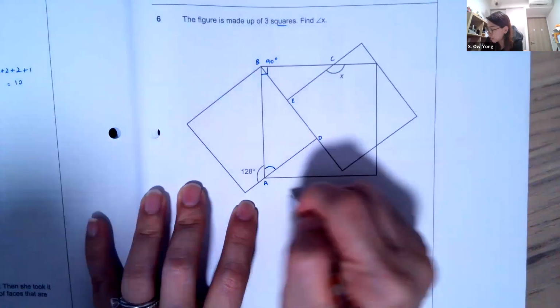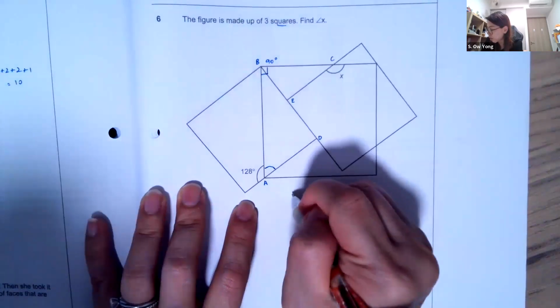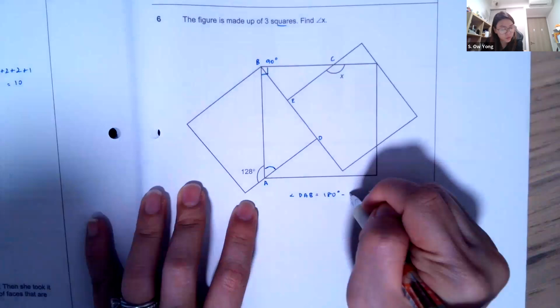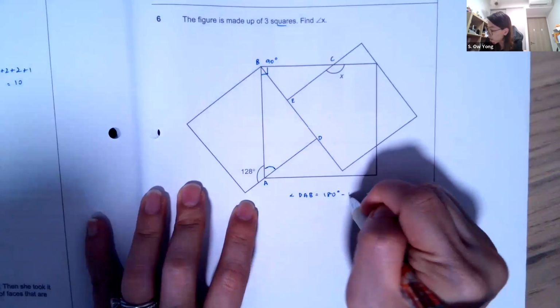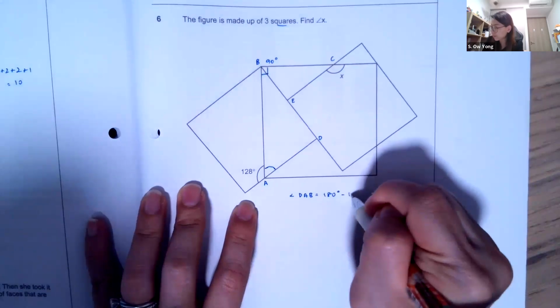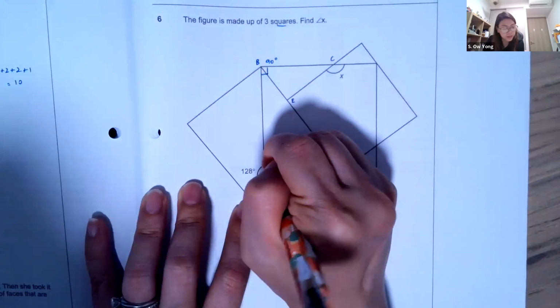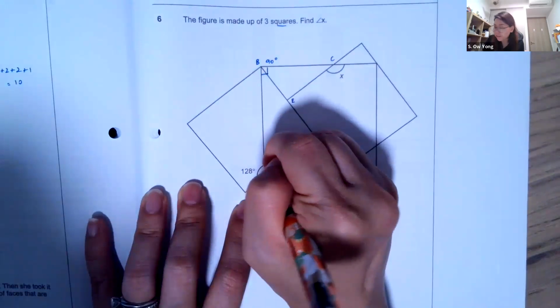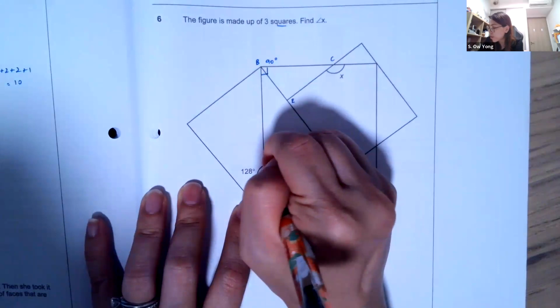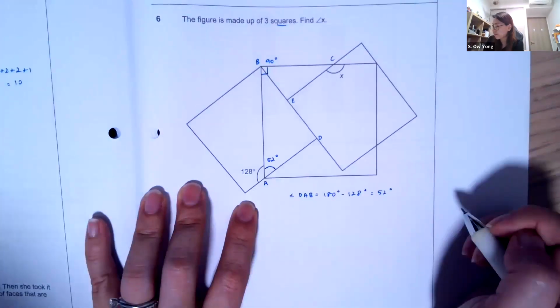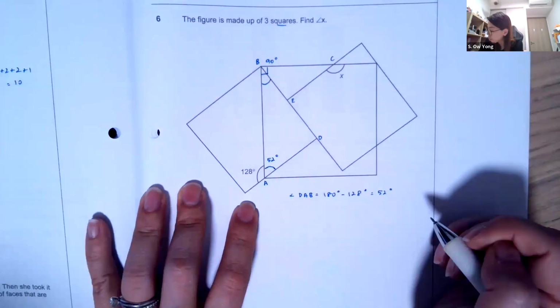So for this angle, DAB is 180 minus 128, which is 52. I reference inside here. Then after that, we are going to find this ABD. So I know that this is a 90 degree also.